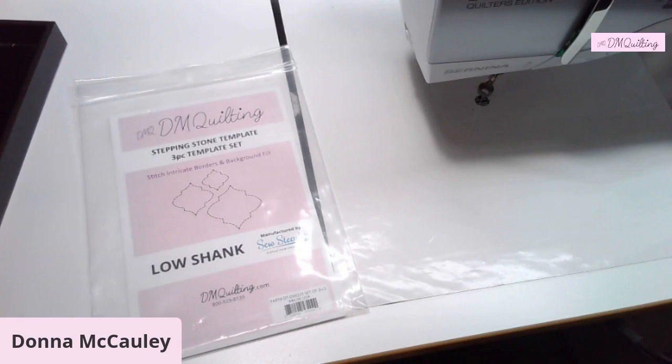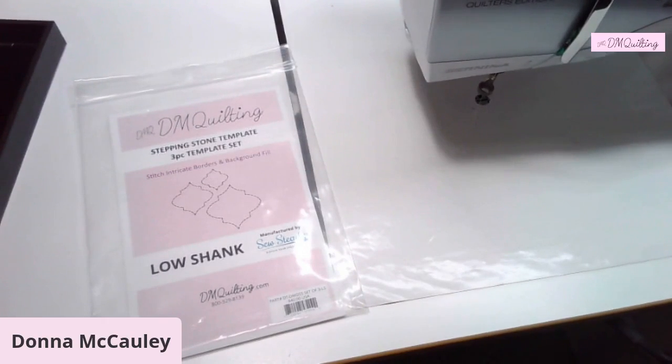So I hope that this has been helpful for you. And for those of you that have the stepping stones, I hope maybe you were able to pick up some tips and figure out something a little bit quicker and easier for you to do.